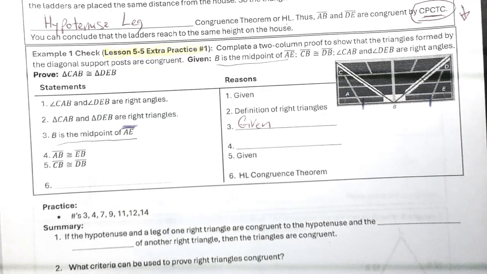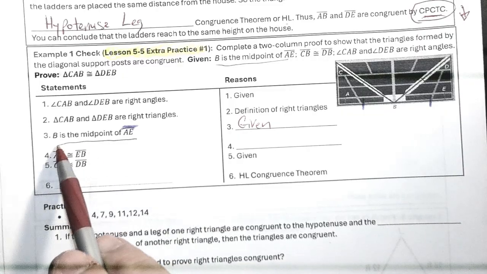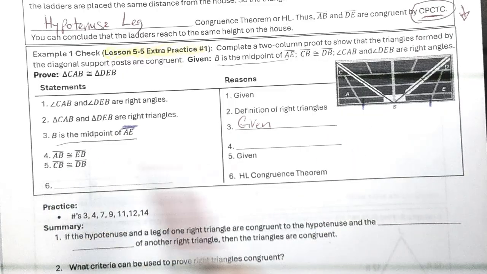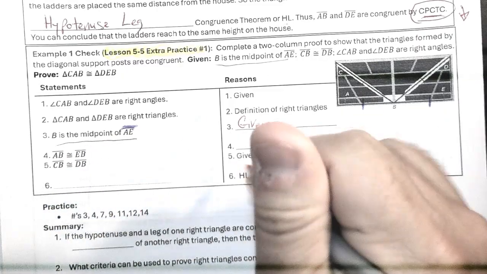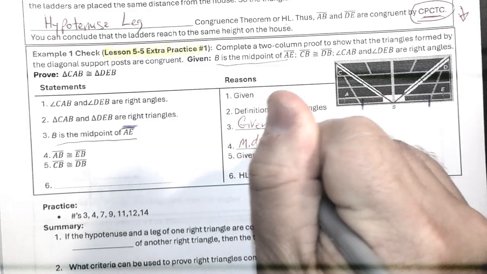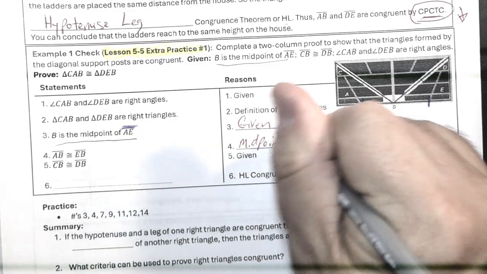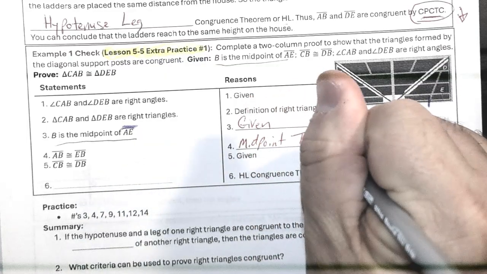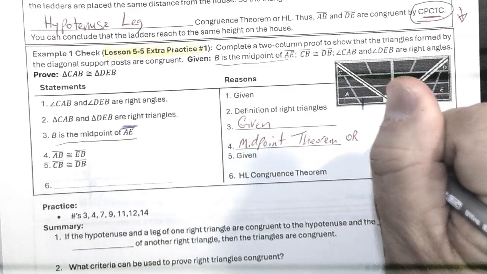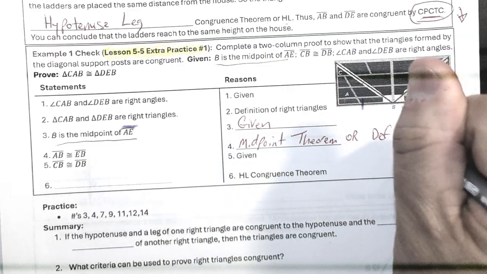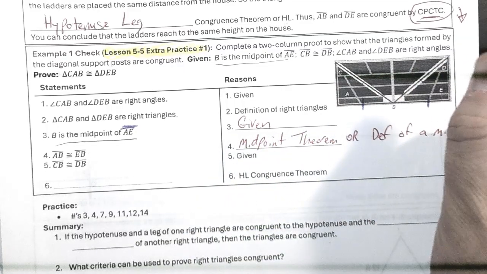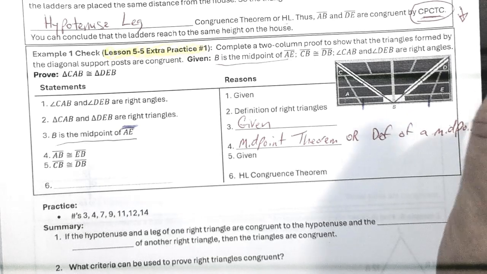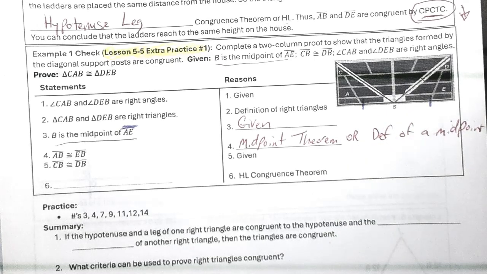We just marked this, and why were these congruent? Because this was the midpoint. So you can either say midpoint theorem or definition of a midpoint. Got a little rough at the end, sorry.